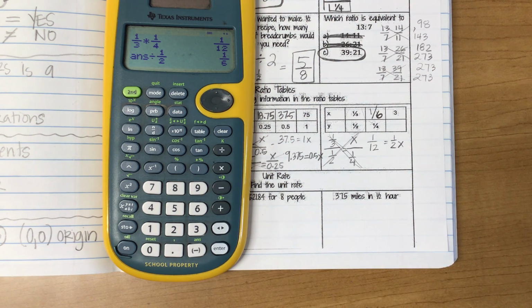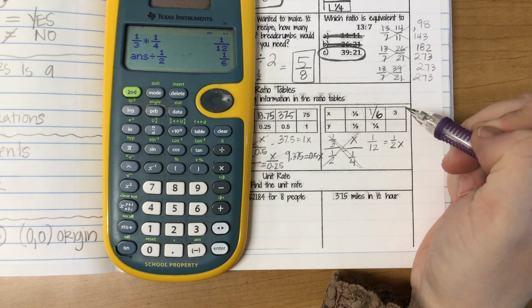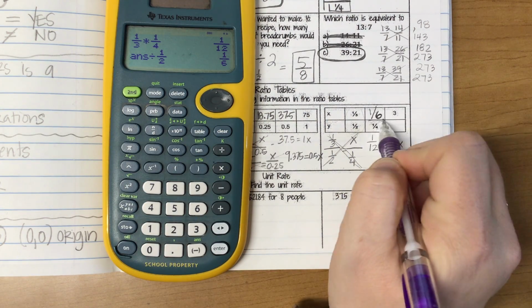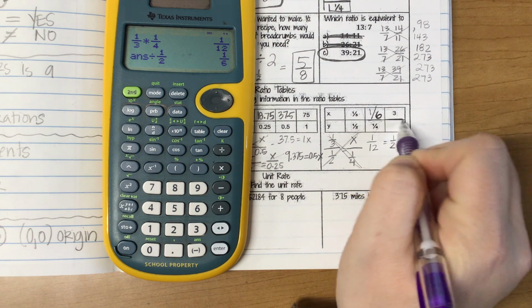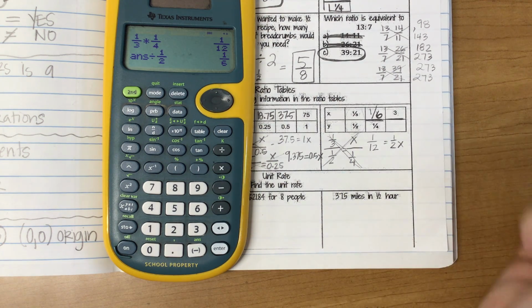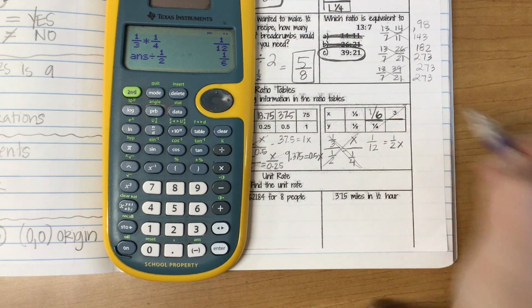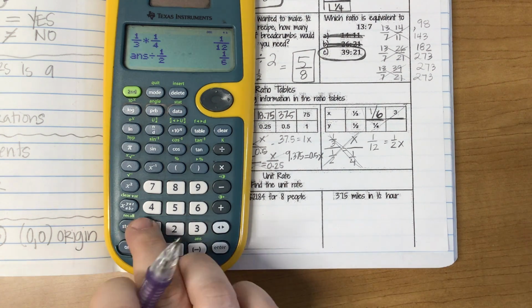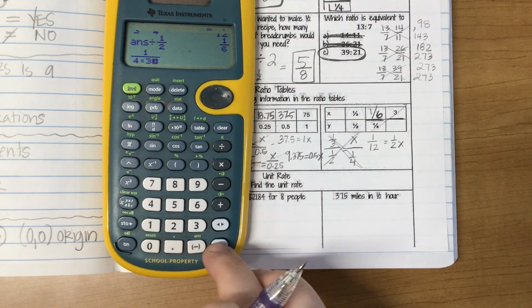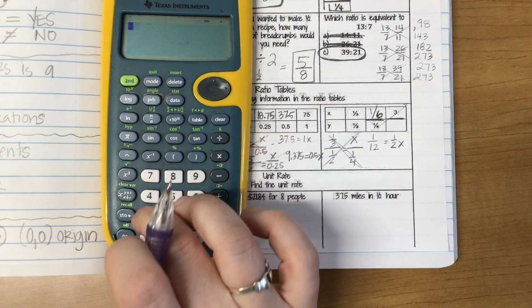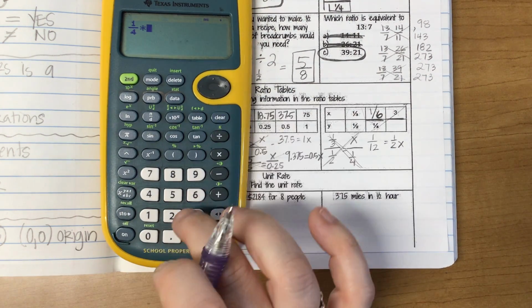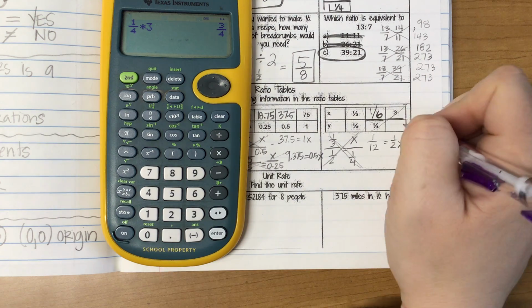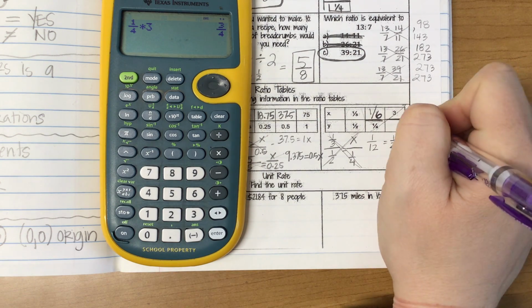Has anyone seen or discovered a shortcut where you don't have to write all of this out? It's already written for you in a fraction, right? Here's my fraction bar. Do you agree? So could I just go like this? 1/4 times 3 is 3/4.